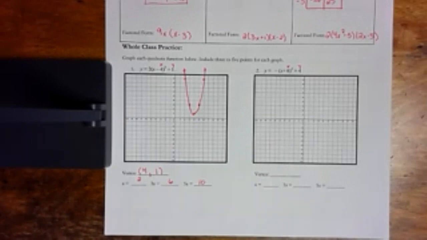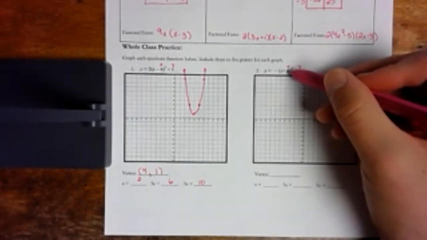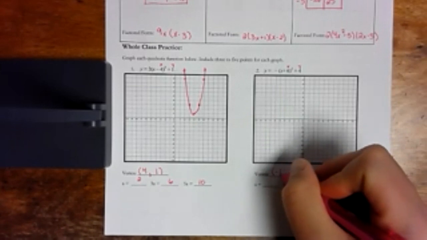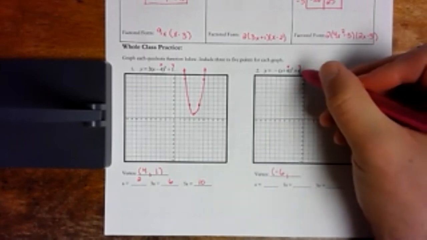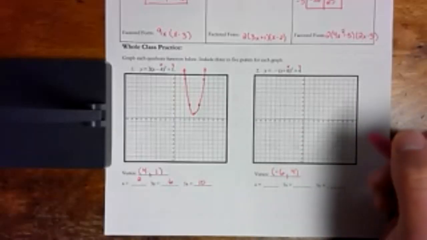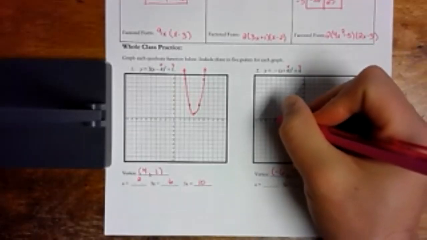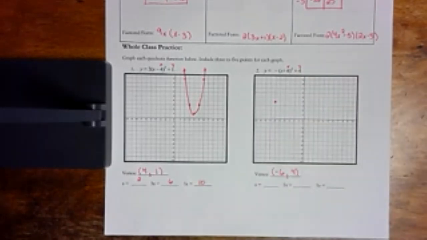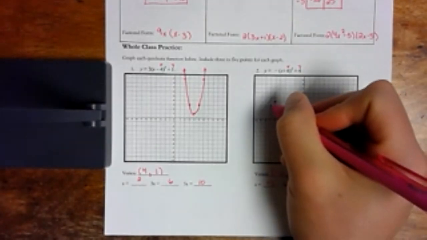All right, so let's do another one. And again, our x value for the vertex is inside the parentheses where the sign is opposite. So that x value is -6. And the y value comes after the squaring, so that is 4. I'm going to start there. I'm going to plot -6 and 1, 2, 3, 4. Now I'm going to use my a value by going down 1 and over 1 in both directions.